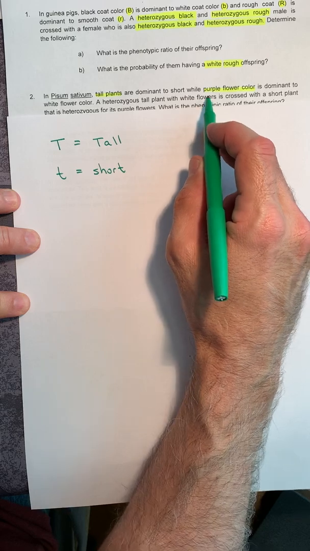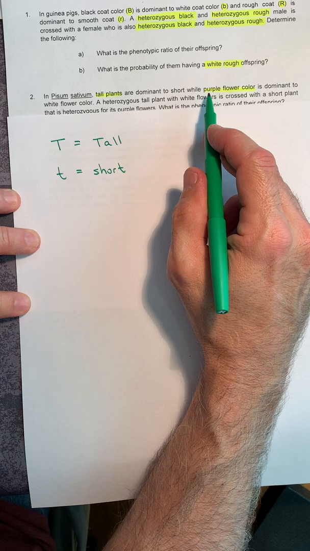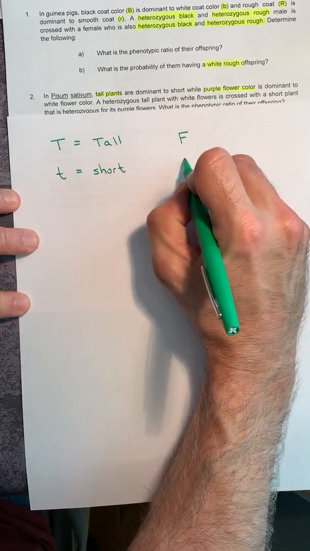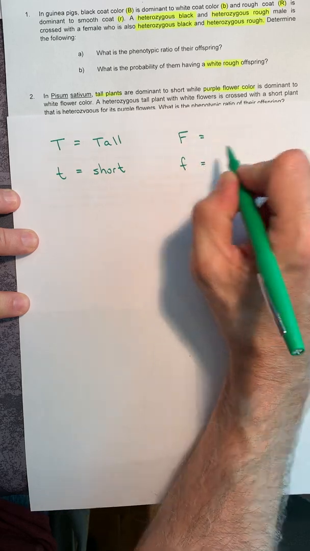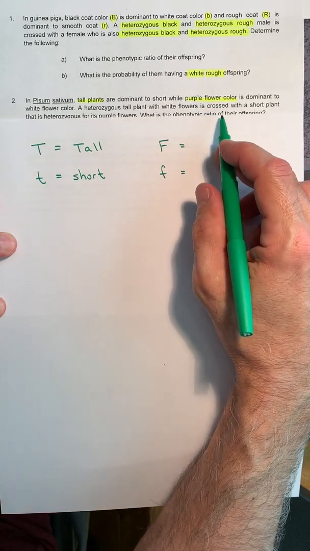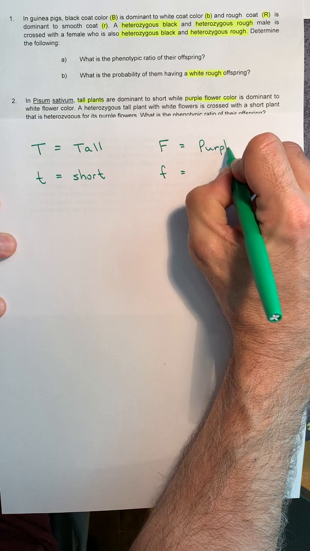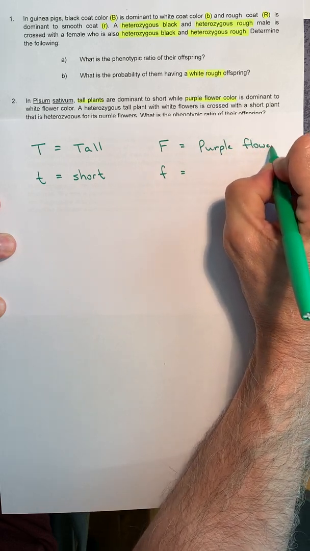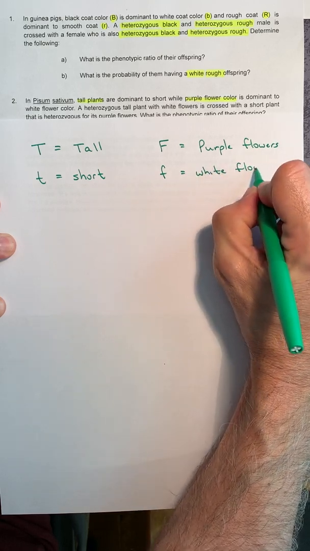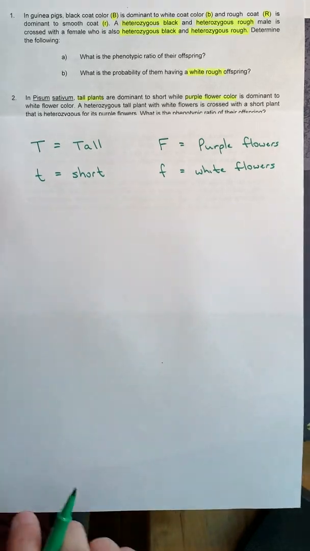Then it says that purple flower color is dominant to white. Well, we don't want to use the P for the upper and lowercase p's, so let's use F for flower color. So capital F, lowercase f. And then it says that purple flower color is dominant. So our uppercase F is then purple flowers, making our lowercase f white flowers. All right, so now we've defined our alleles.